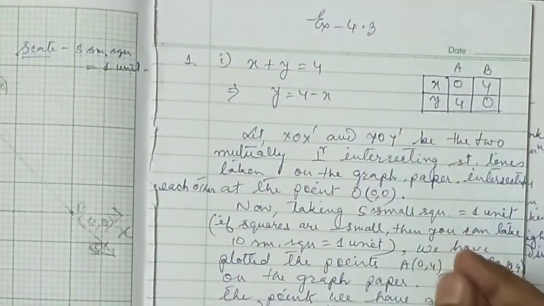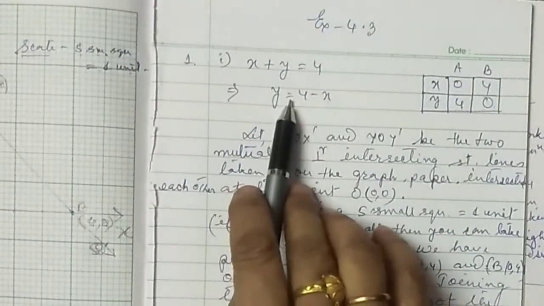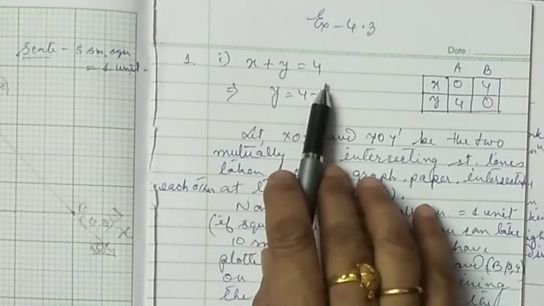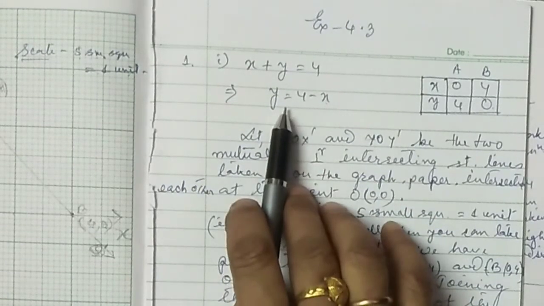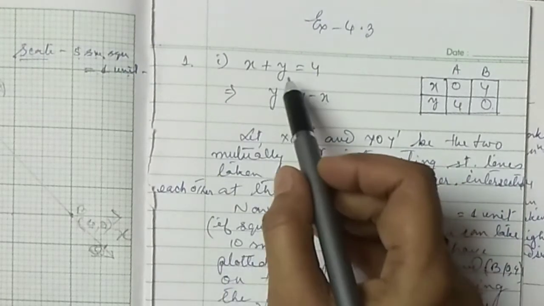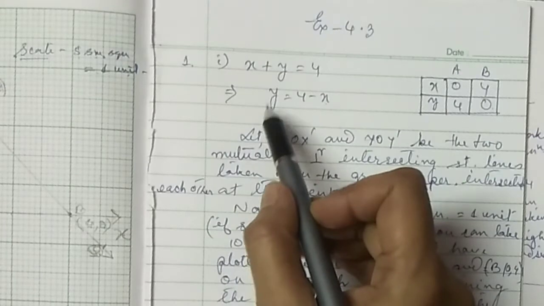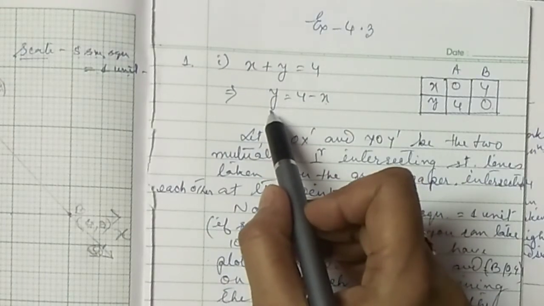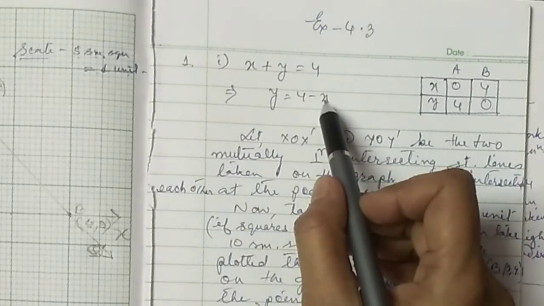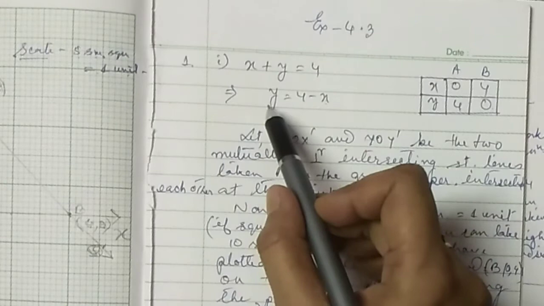How to make the graph? I've taken the first question, number 1: x plus y equals 4. The first thing is that you need to make a table. So you solve it for y. Always we try to solve it for y because y is called the dependent variable, x is called the independent variable. We can take any values for x, then we get y.